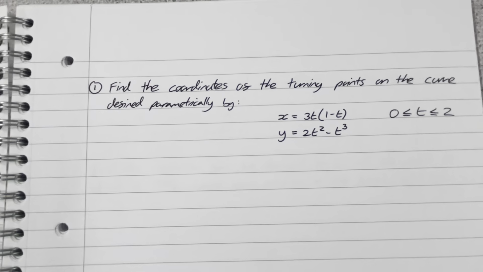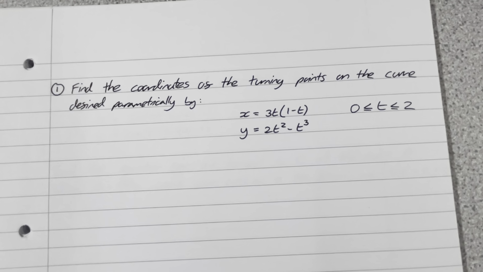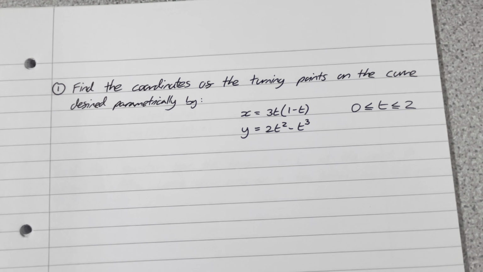So here's my first example. We're going to find the coordinates of the turning points on the curve, which are defined parametrically by x equals 3t into 1 minus t, and y equals 2t squared minus t cubed. And t is going to be between 0 and 2.